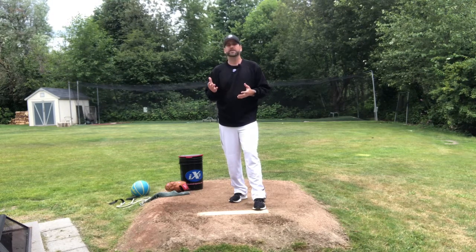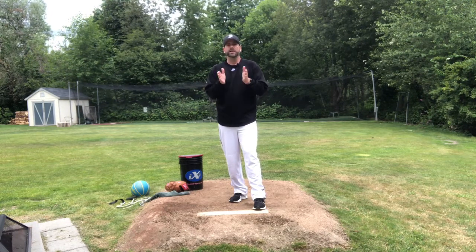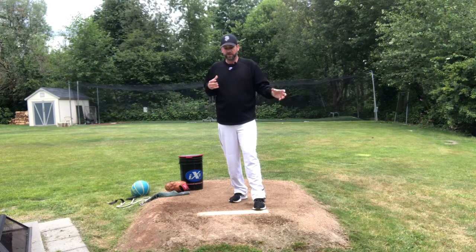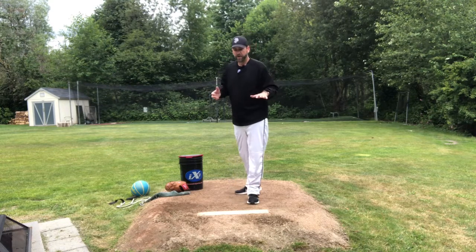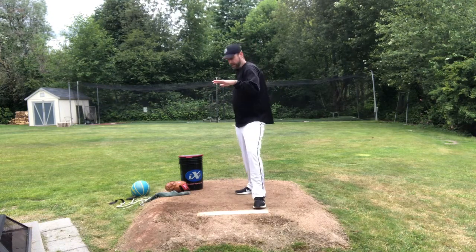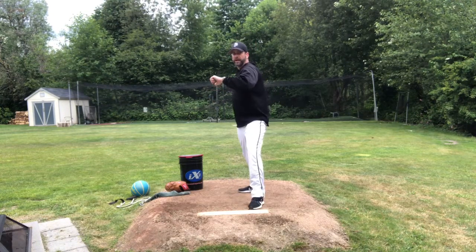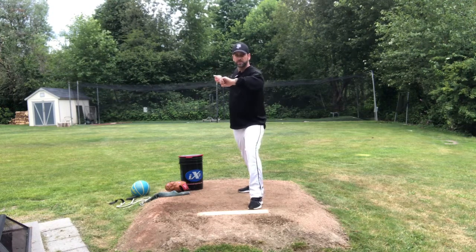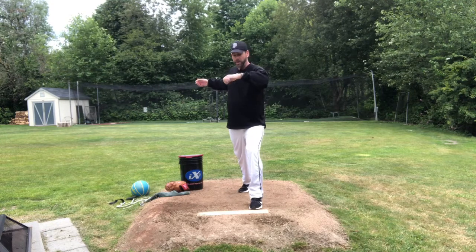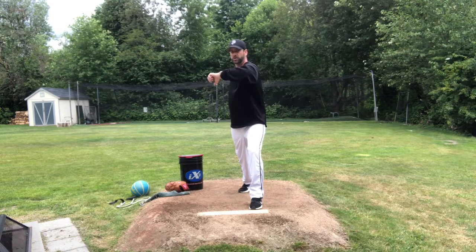One of the next things, and the last thing before I go, is talking a little bit about the hip and shoulder separation I mentioned at the beginning. For those of you who may not know, we talk about landing with our hips closed, and then as we come through from our load to our release position, our hips open up, and we want to keep our shoulders closed as long as possible.